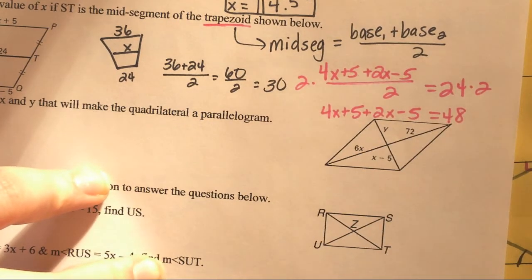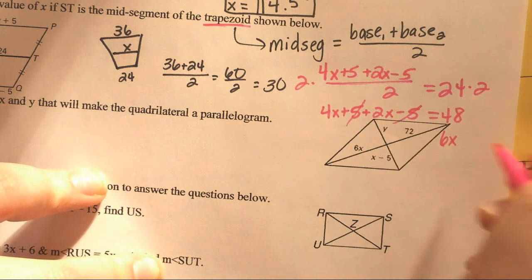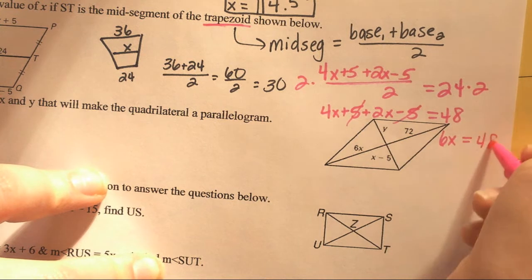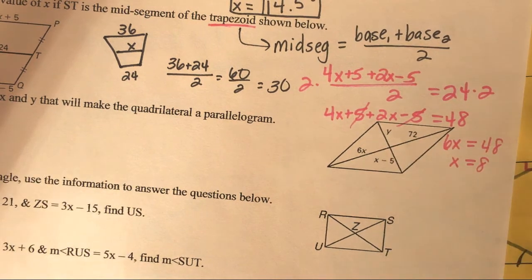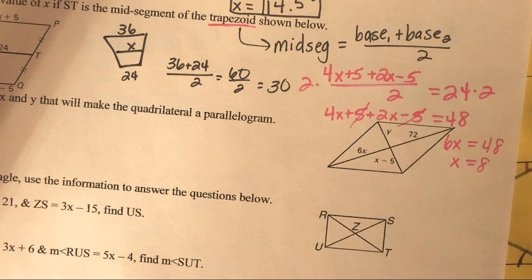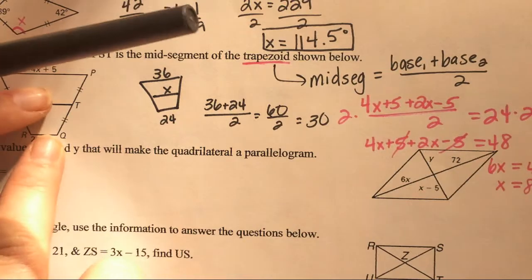If you combine like terms, you'll have 6x. The 5's will cancel out. 6x equals 48. You divide both sides by 6, you get x equals 8. So I know the value is 8. And if I was really trying to get my A, I would plug it back in and check myself and make sure that indeed the two bases added together, divided by 2, does give me that midsegment.